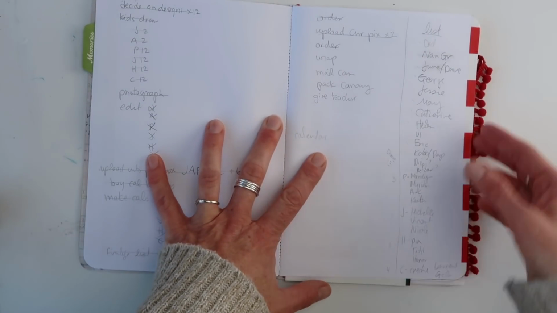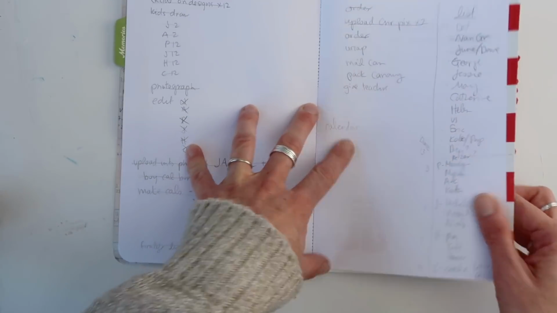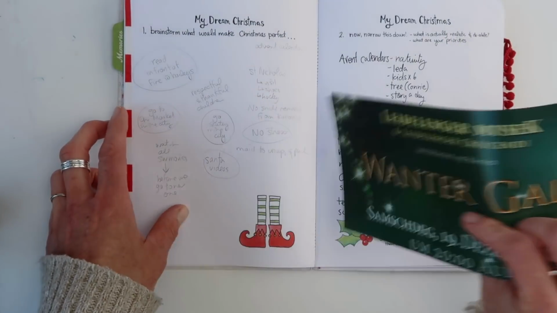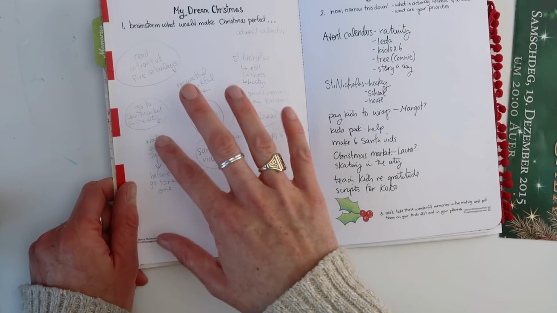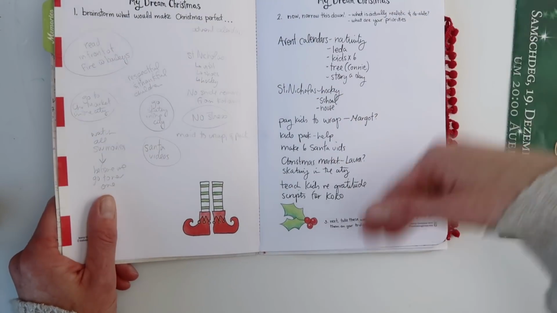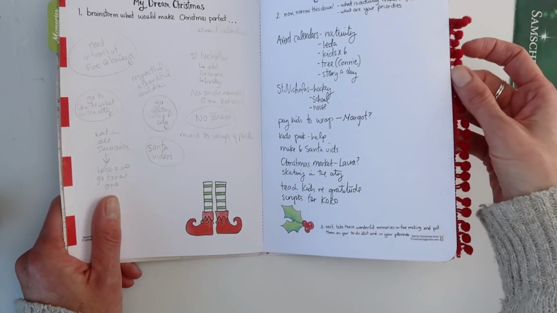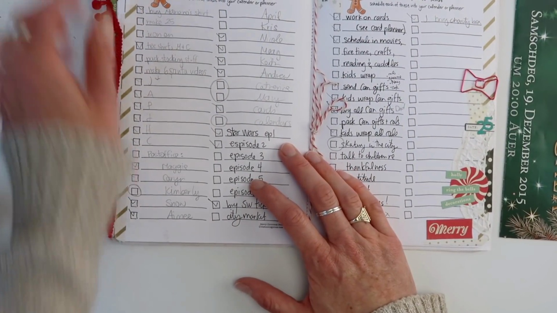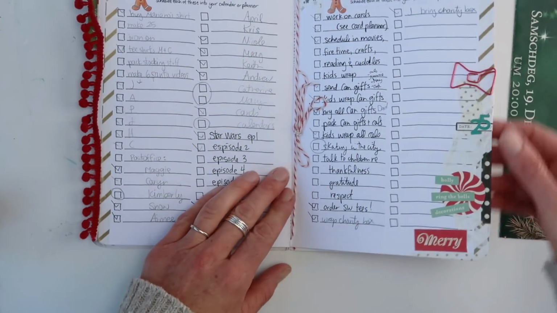And this is my calendar checklist for when I make calendars for family. That's the kids' music concert. I have my Dream Christmas brainstormed out, and then I narrowed it down to what actually could be done that year. And then I have my to-do list. That's one part. I did put washi on this one too. And I decorated this as well.